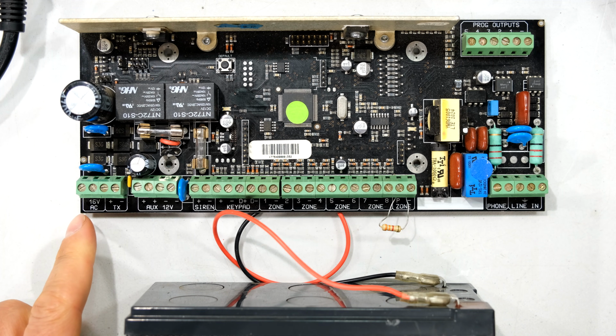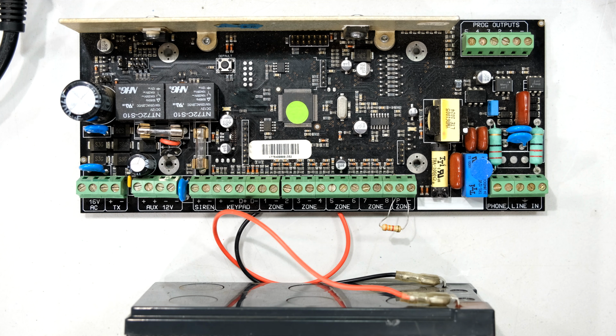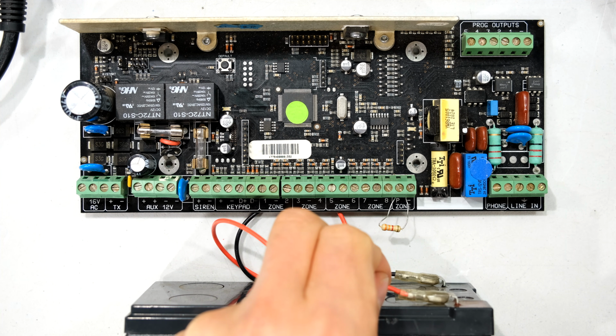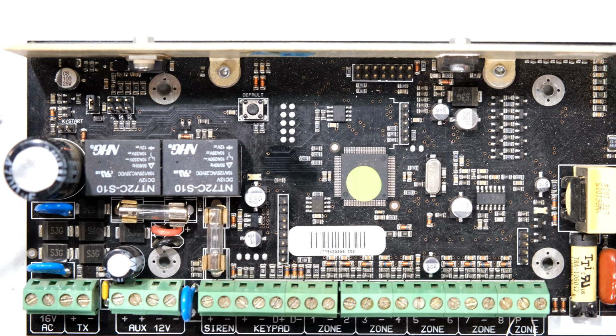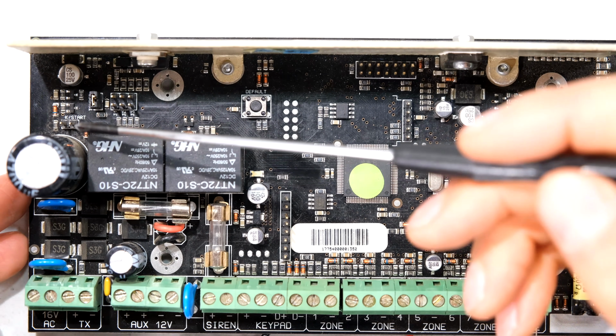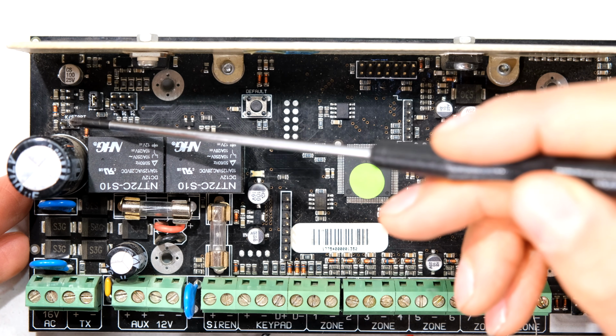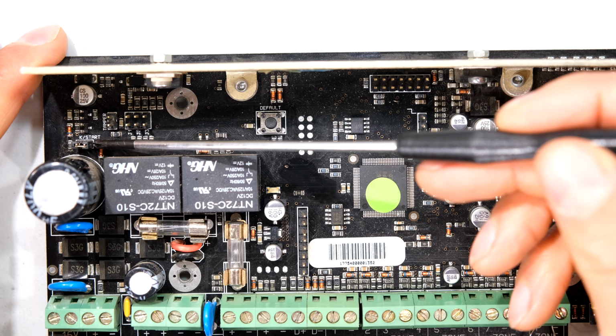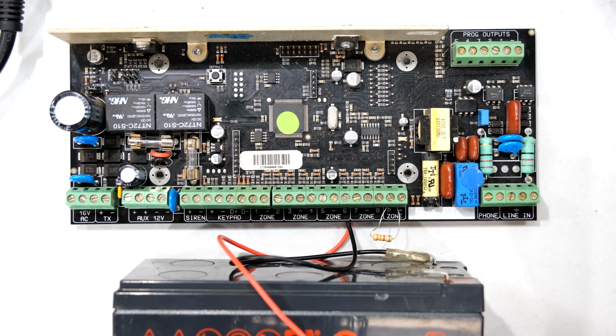If you do not have an AC power supply connected to your alarm panel and your alarm panel is fed only from the battery, remove one of the power cables from the battery. On the left hand side here, there's a kickstart terminal. You can either use a screwdriver or a jumper to short out the kickstart. I've used a jumper to short out the kickstart. The panel is still in the off position.